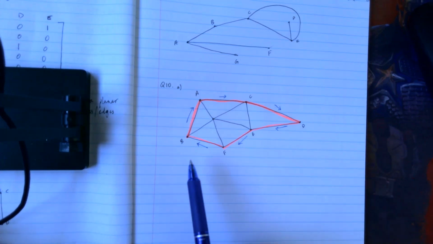Alright, so determine the Hamiltonian cycle, that's in orange.